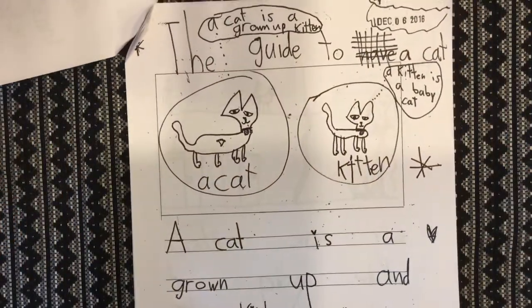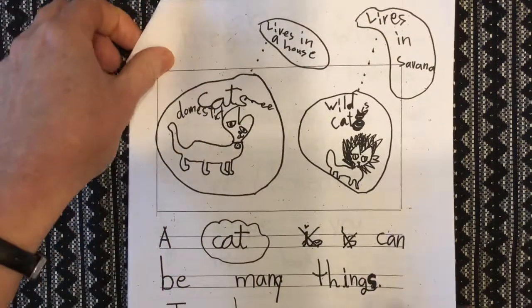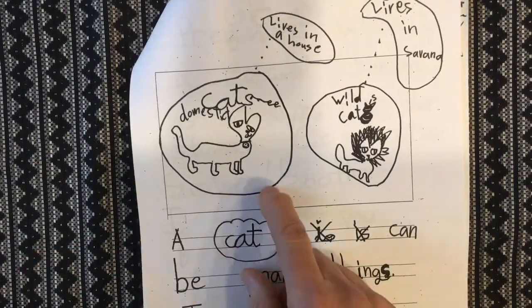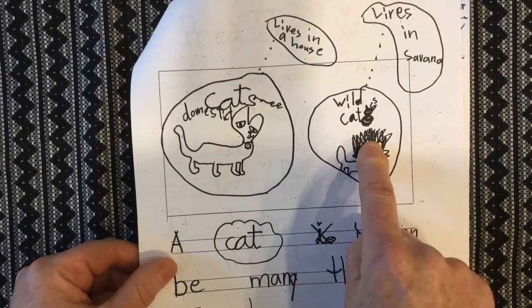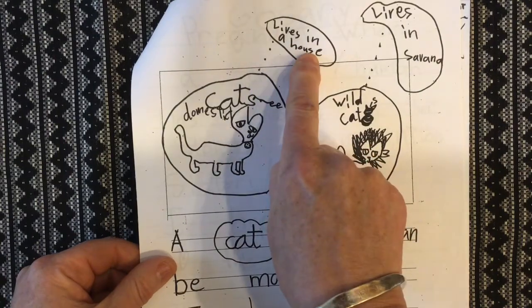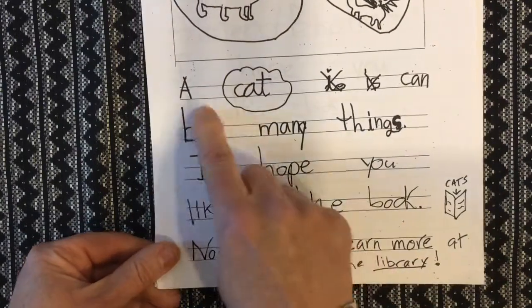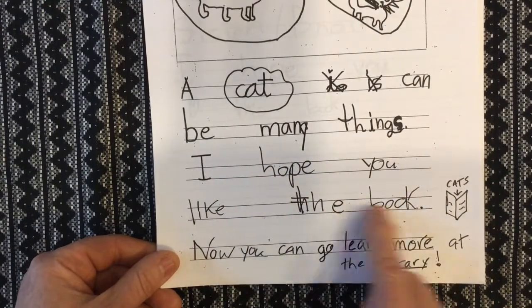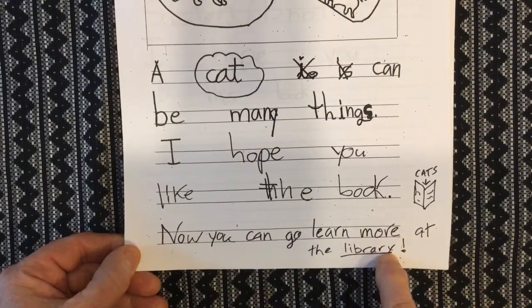This book is The Guide to Cats. This book is all about cats. And for this conclusion, for the picture, the writer drew a picture of a domestic cat, that's like a pet, and a wild cat, and labeled it, lives in a house, lives in Savannah. And then she wrote, a cat can be many things. I hope you like the book. There's the book, Cats. Now you can go learn more at the library.